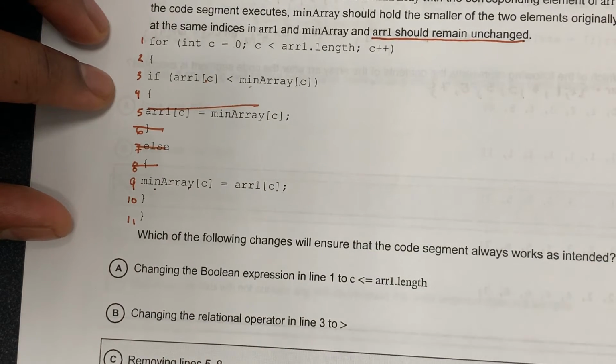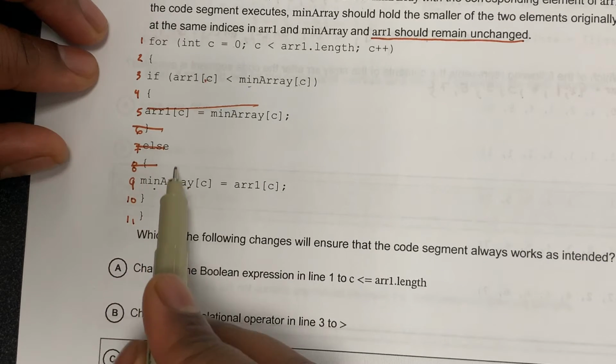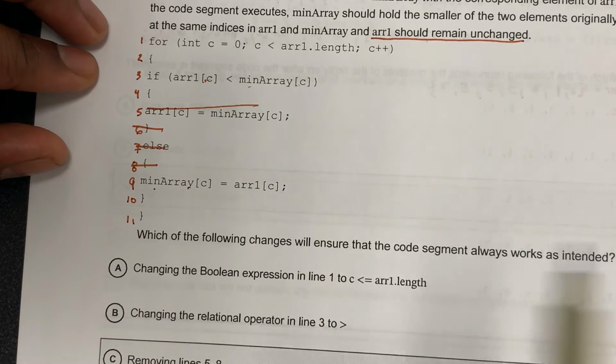Now, if you wanted to just swap the values, we need a temporary value to store that, and then update array 1 with the other value. But we're not swapping, we're literally just replacing. So only C should work.